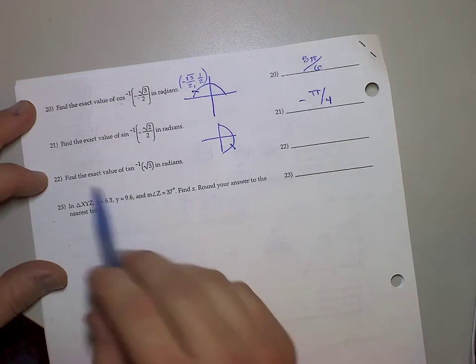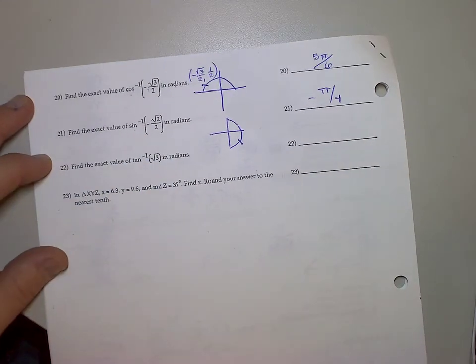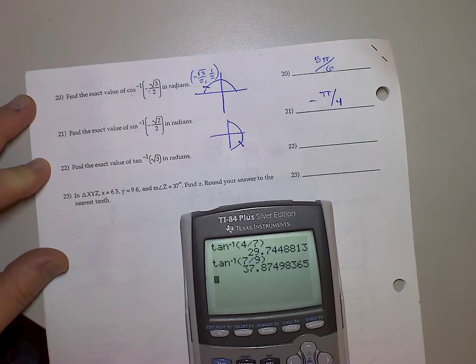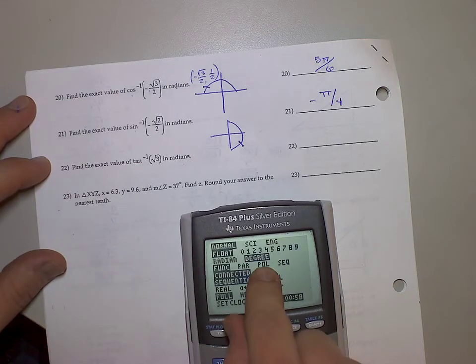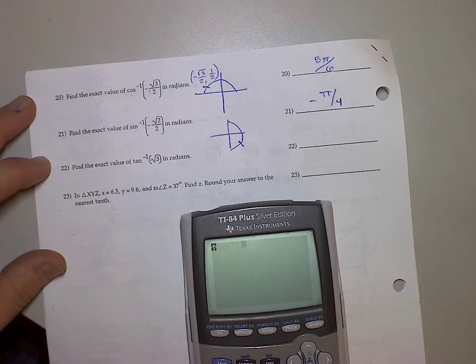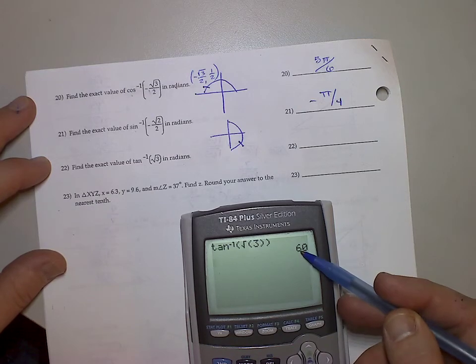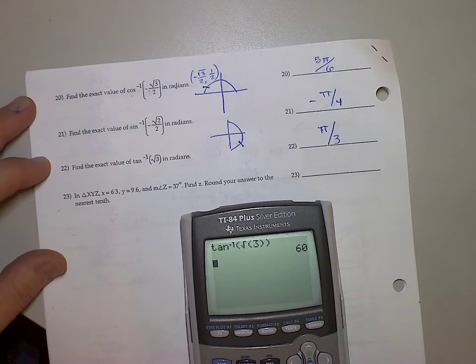For number 22, the exact value of the inverse tan of square root of 3 in radians. Again, I'm going to do this the same way I did on page 2. Easiest way to do this, rather than having to worry about sine divided by cosine and figure out all that: make sure you're in degree mode. Even though it wants to be in radians, put yourself in degree mode. Punch this into your calculator. Inverse tan of the square root of 3. It gives you 60 degrees. Well, you should know that 60 degrees in radians is pi over 3, and that's the shortcut.